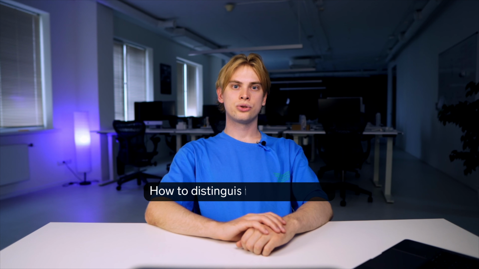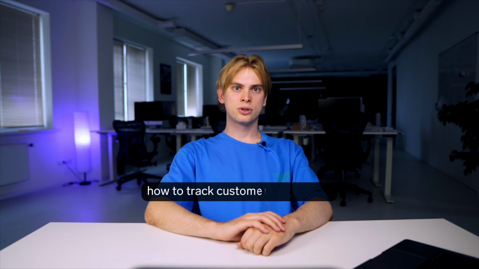How to distinguish case sources? Well, Salesforce provides some inbuilt tools for that. As an example, I will show you how to track customers' messages sent from a particular website.